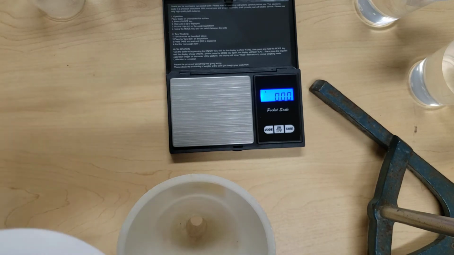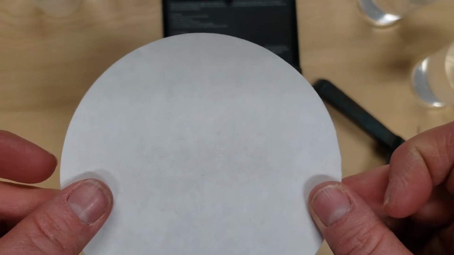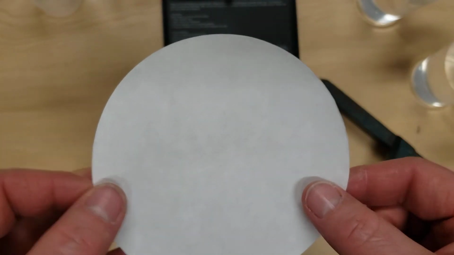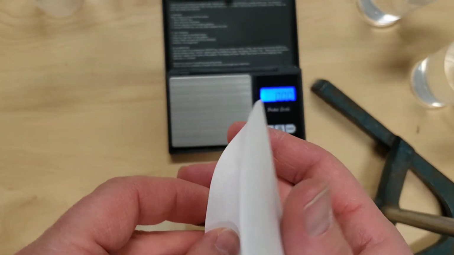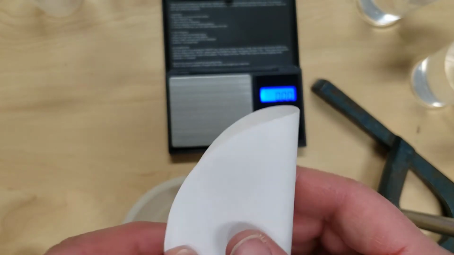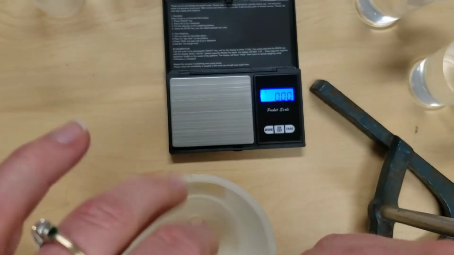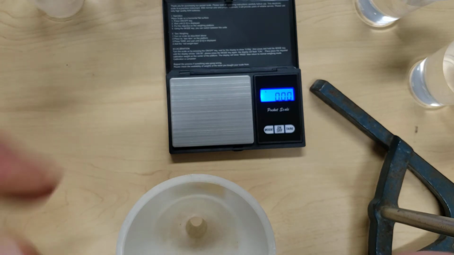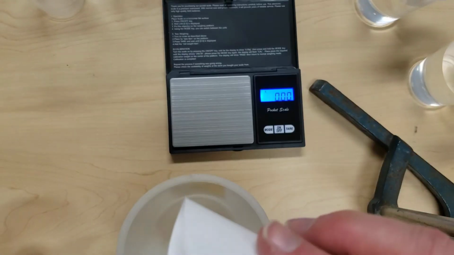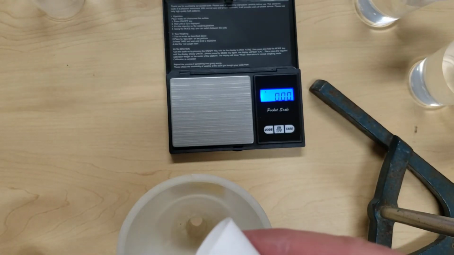And now we need to use our filter paper. In order to use the filter paper, you want to fold it in half. Fold it in half again.